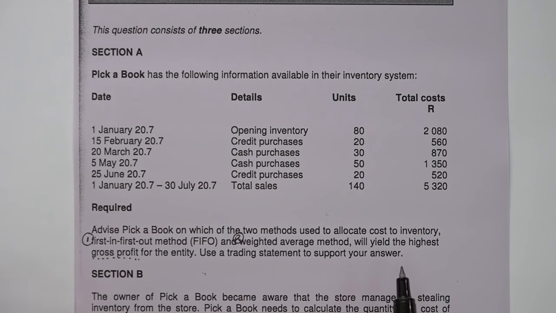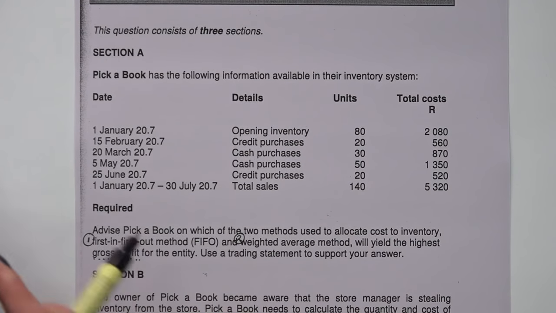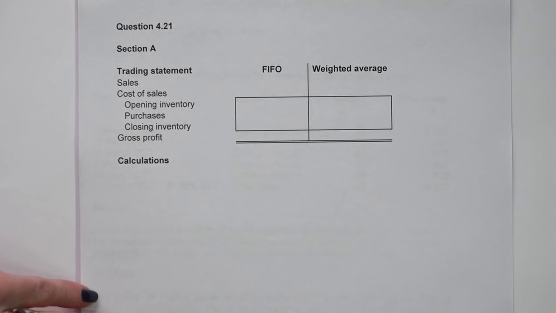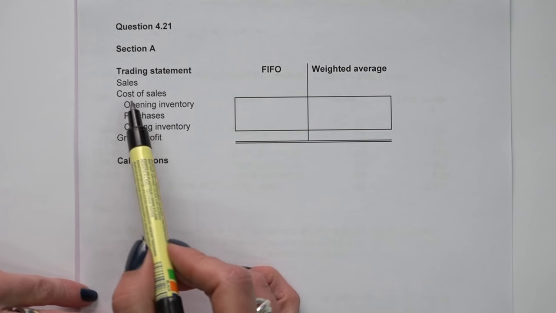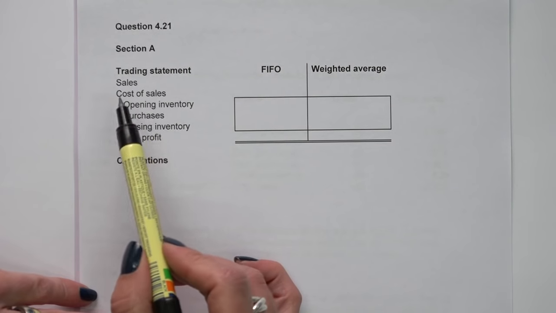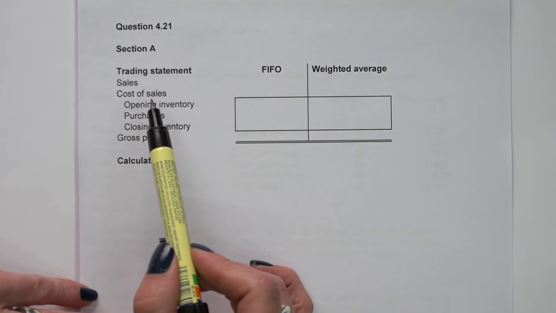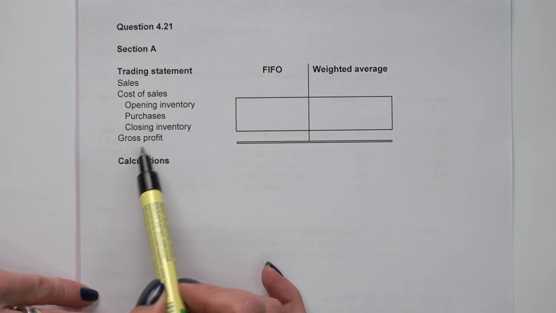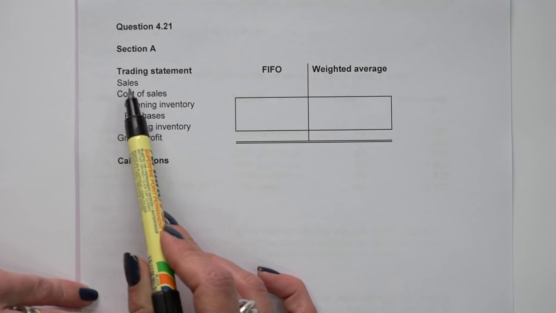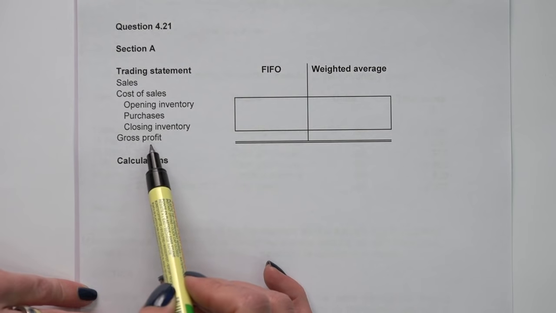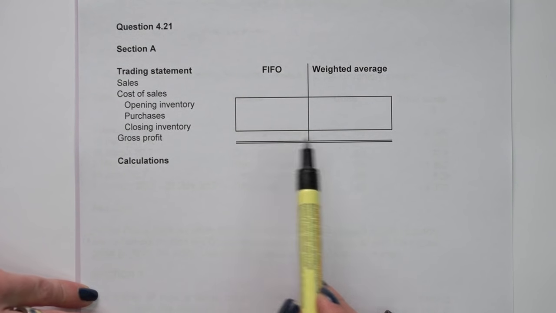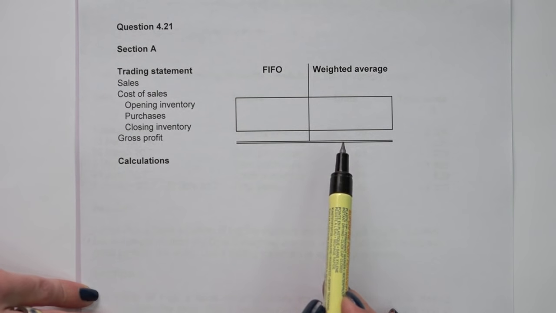So the first thing that we have to do is get our framework ready to calculate a trading statement. A trading statement starts off with sales minus cost of sales, and cost of sales can be a calculation of the opening inventory plus the net purchases minus the closing inventory. And this sales minus cost of sales will then give us our gross profit, which we can compare then between first in, first out and weighted average.